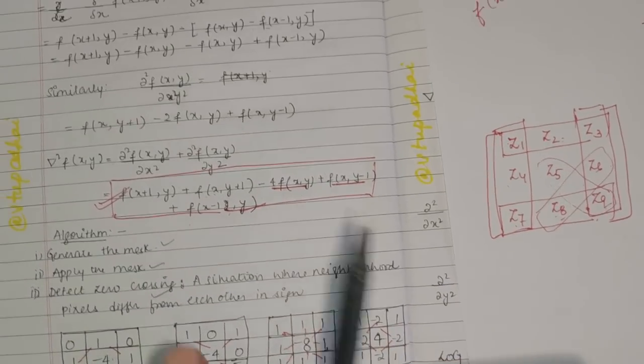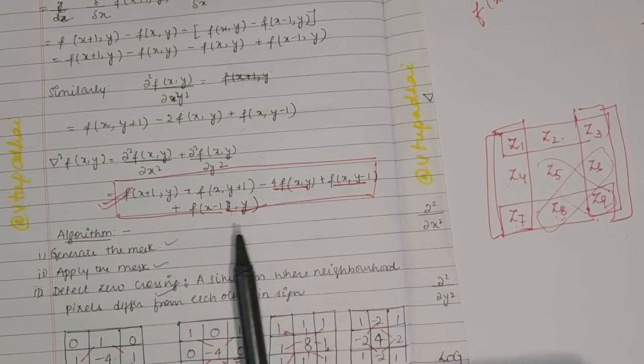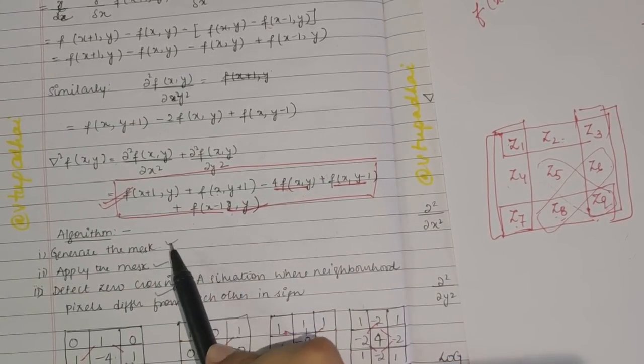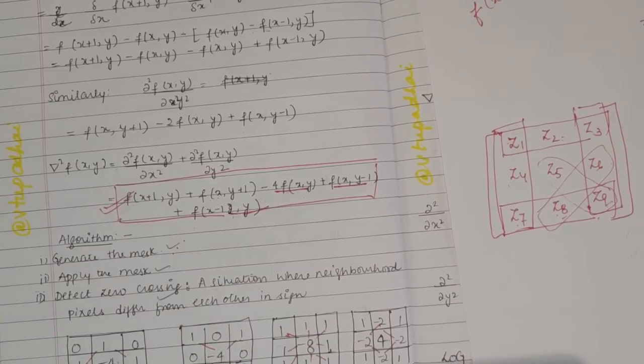Next, what is the algorithm? The algorithm is very important, guys. You have to remember this. First you generate the mask. Once you generate it, you apply the mask, and next you detect whether we have a zero crossing or not. What is a zero crossing? Basically a situation where the neighborhood pixels differ from each other in their sign.